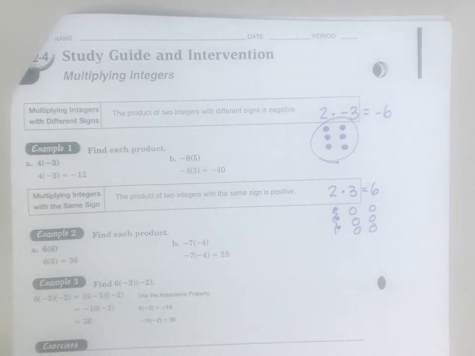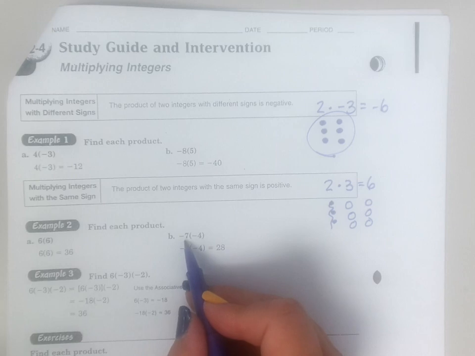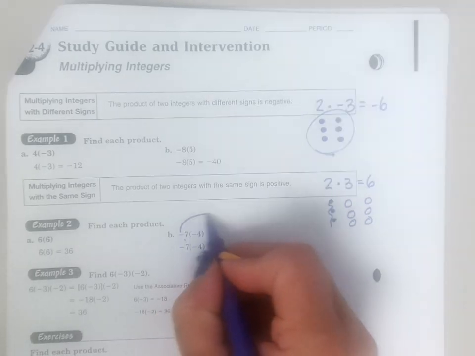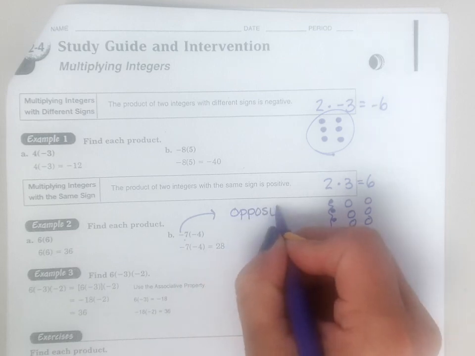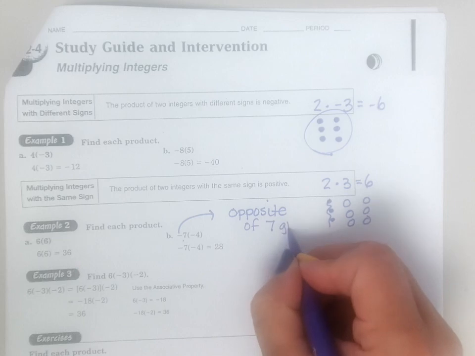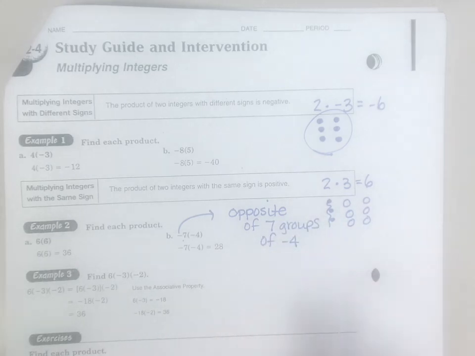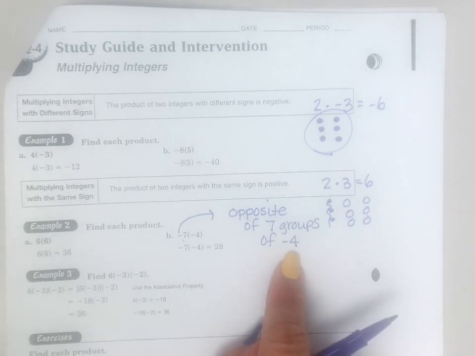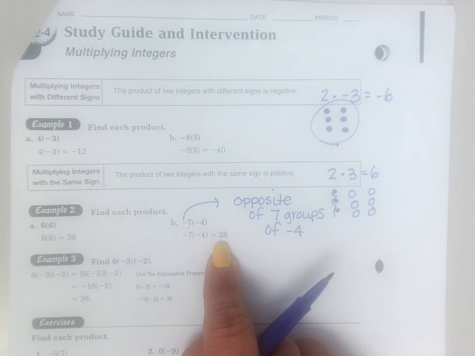Now when you do the negative sign, I know it's hard to draw negative groups, so this negative also means the opposite, because a negative is the opposite of 7 groups of 4 negatives. Well, 7 groups of 4 negatives would be negative 28, but the opposite of that is positive 28.